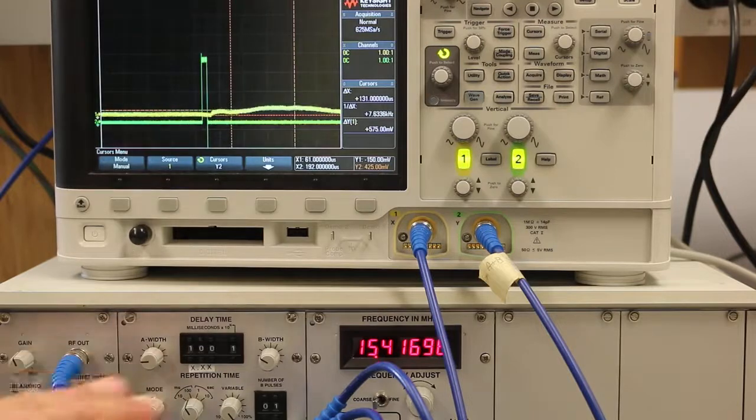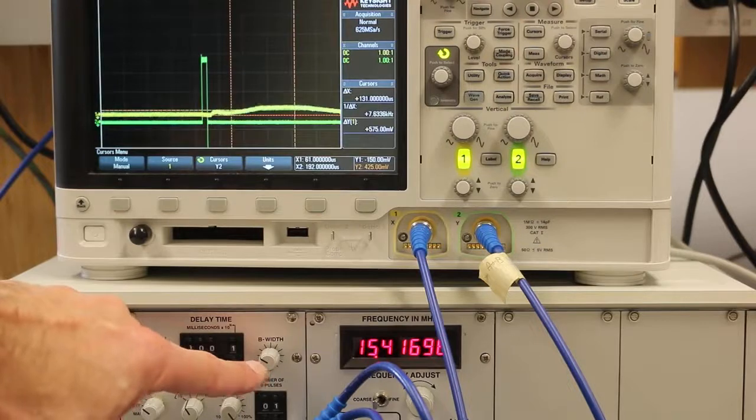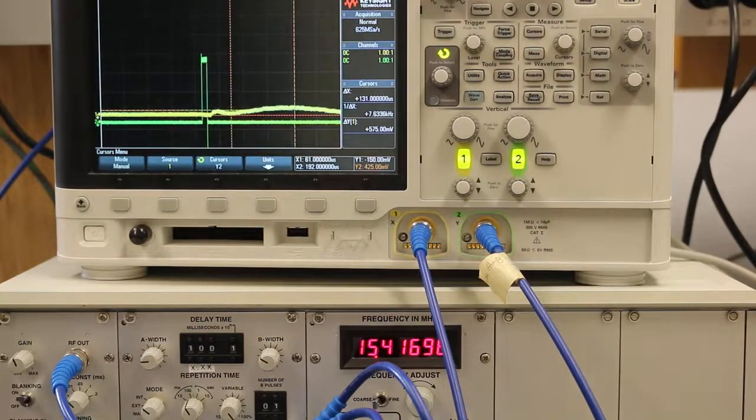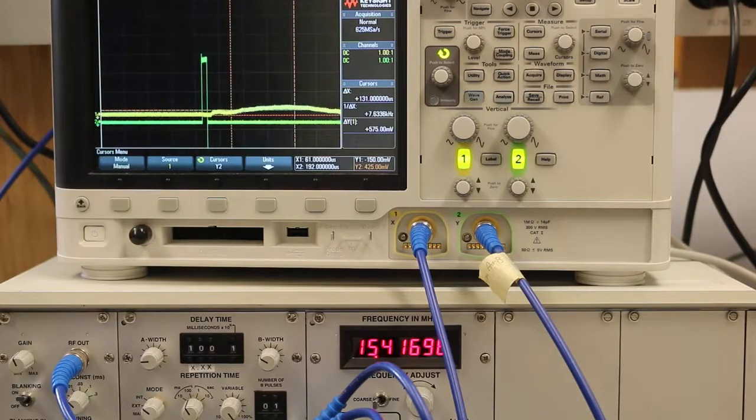So in this configuration, and again, you can look at the paint on the knobs, the little black line there, you can see that the B does look to be about twice A. So I'm pretty confident now that the A is delivering a 90-degree pulse, B is delivering a 180-degree pulse.